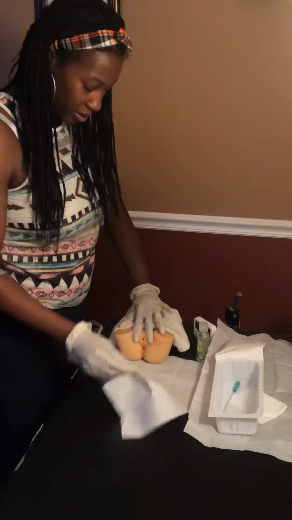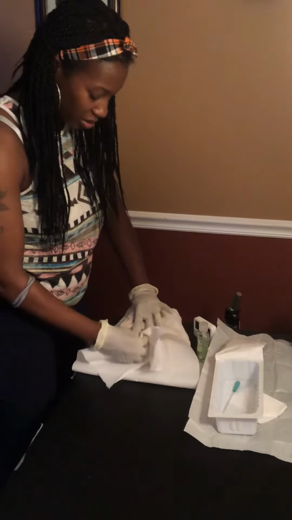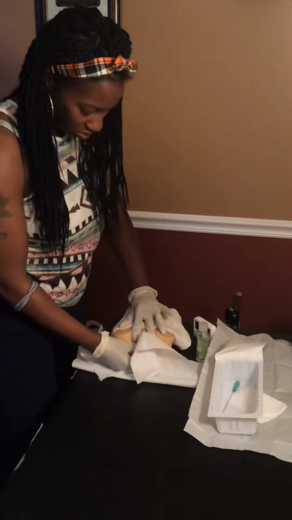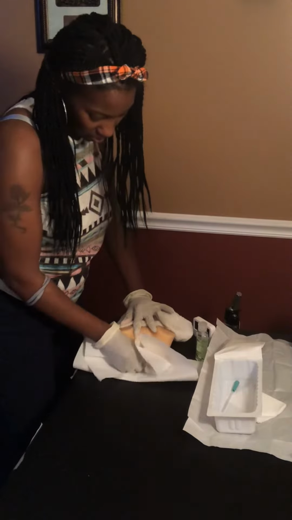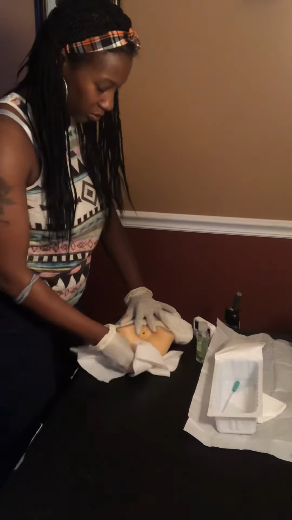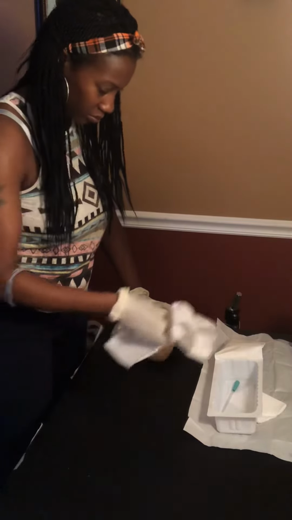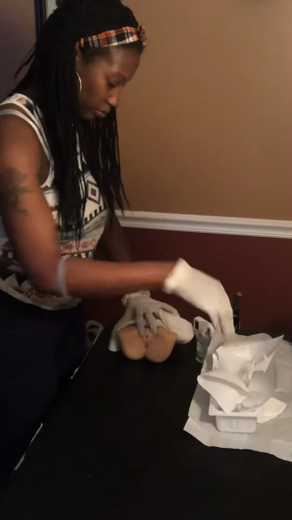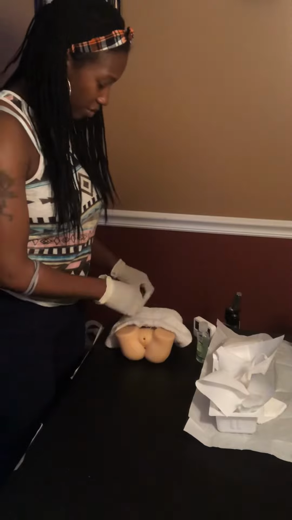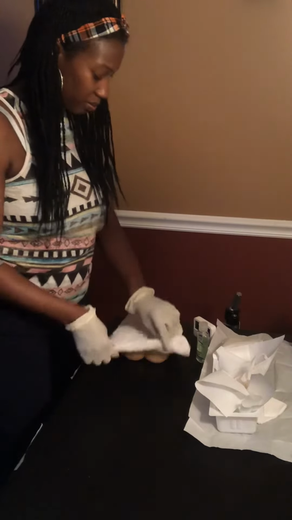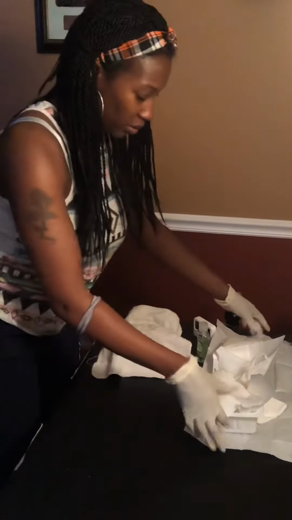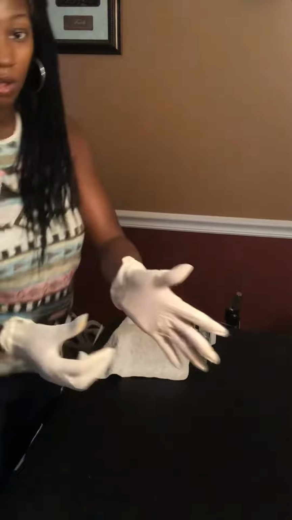Wipe the patient. One wipe down the middle. Cover the patient for privacy. Get rid of the stuff. Take your gloves off.